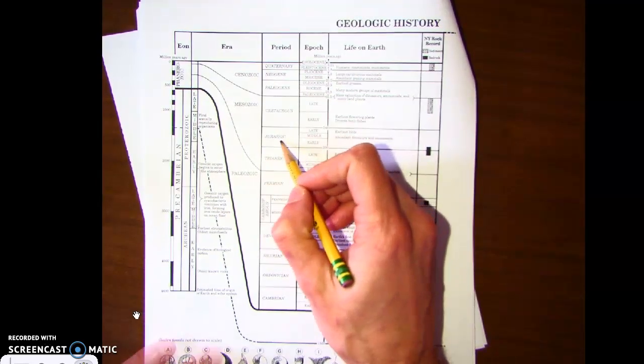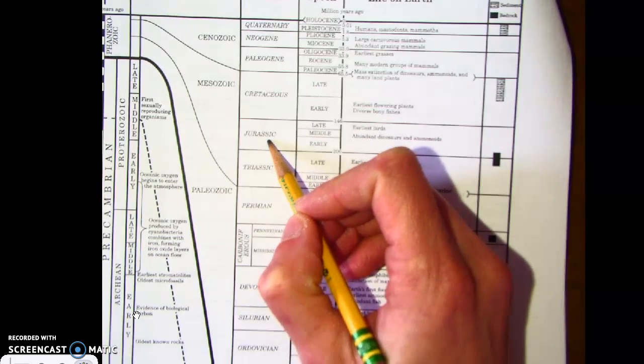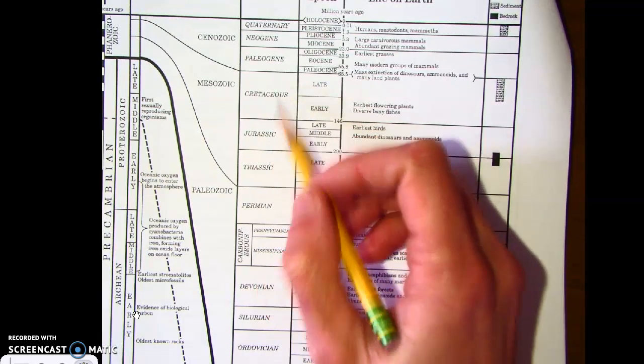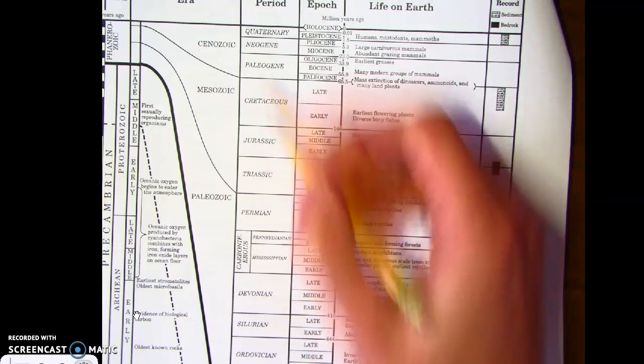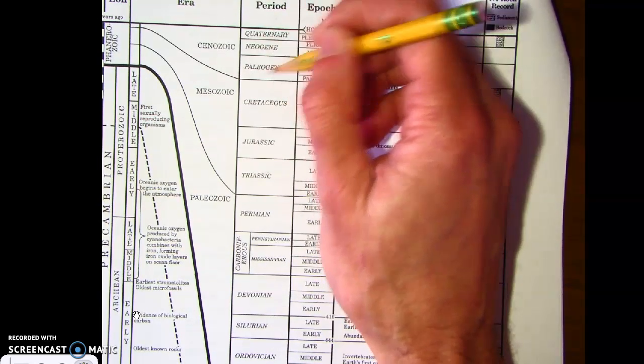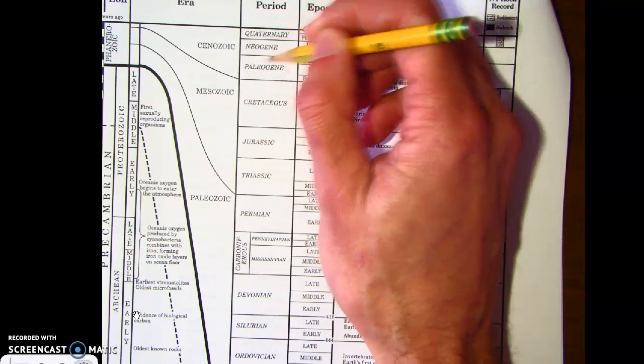I'm sure almost all of you have heard of the Jurassic period, and that would be right here. We also have the Cretaceous and the Triassic. Dinosaurs lived during that time as well. Up here we have Paleogene, Neogene, Quaternary time. This is more recent time, most recent ice ages and such. This is the age of mammals.